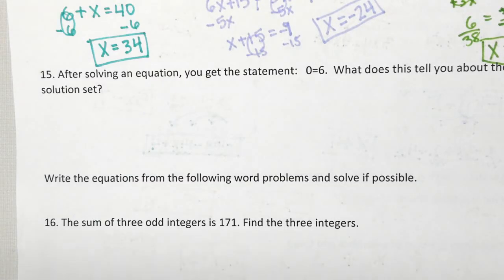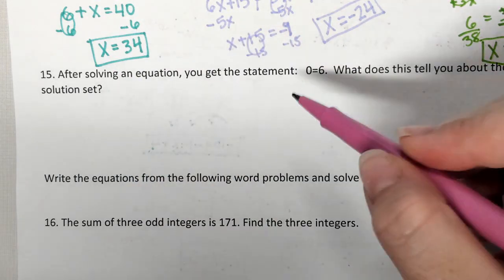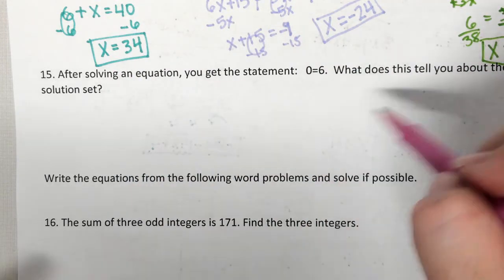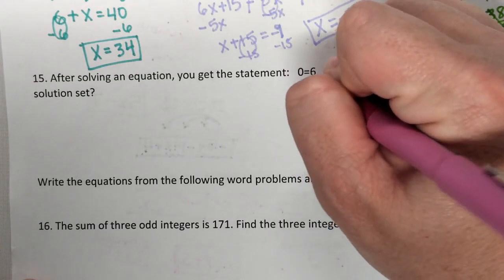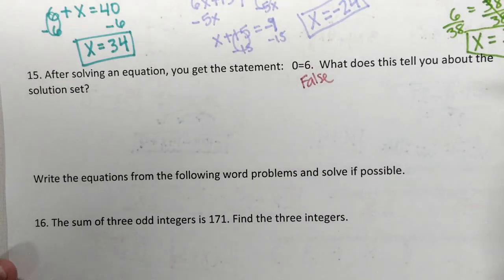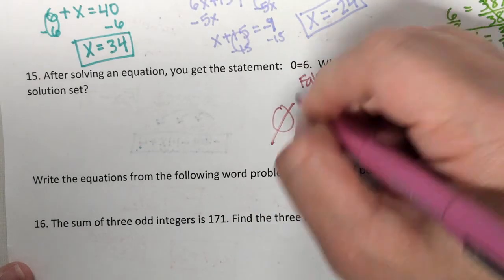Number 15 says, after solving an equation, you get, so like doing what we just did, you get 0 equals 6. Well, you have no variable left, so right away it's false. So what does that tell you about the solution set? It tells you that there's no solution.